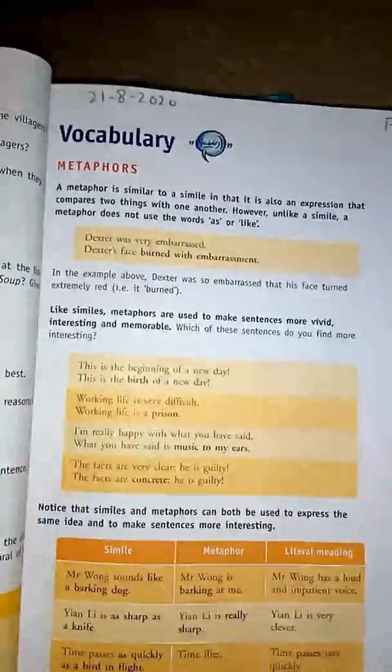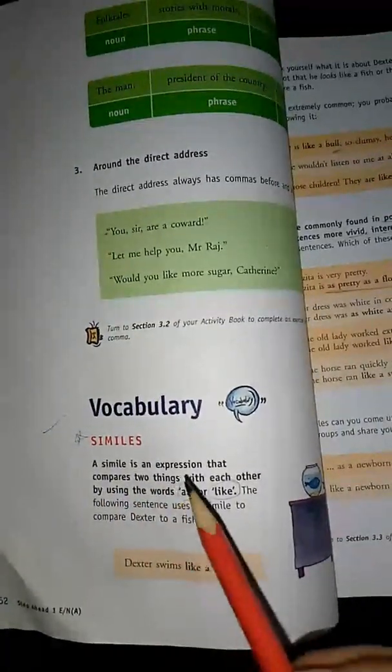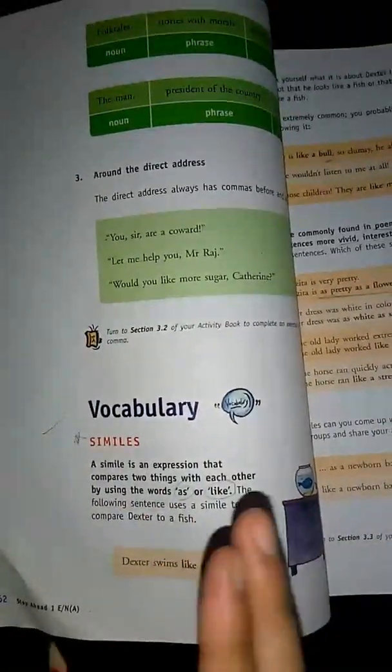Look at your page number 62. They have given us the definition of the simile: a simile is an expression that compares two things. In a simile, we compare two things with each other by using the words as or like. But in the metaphor, we also compare two things with each other, but we do not use the words as or like.